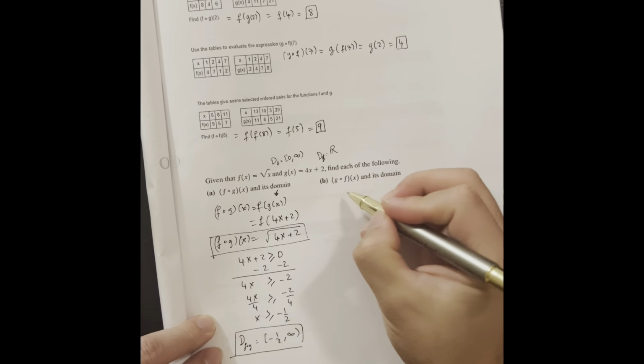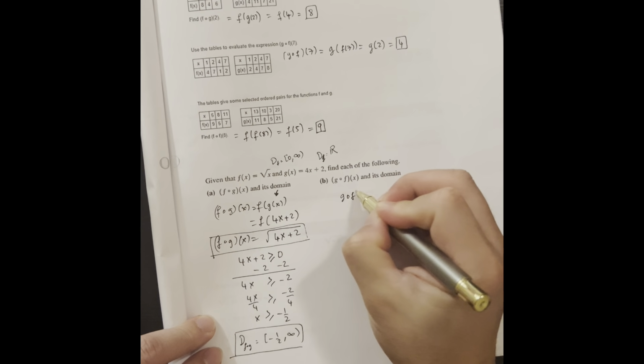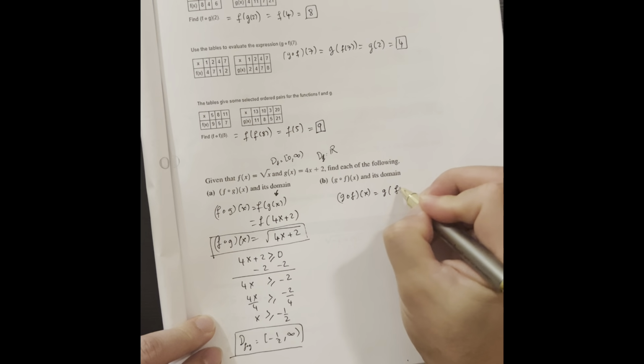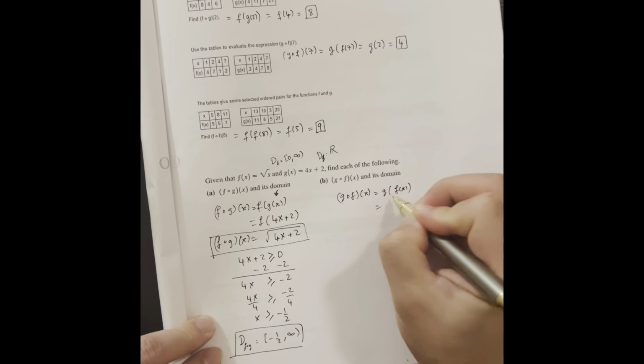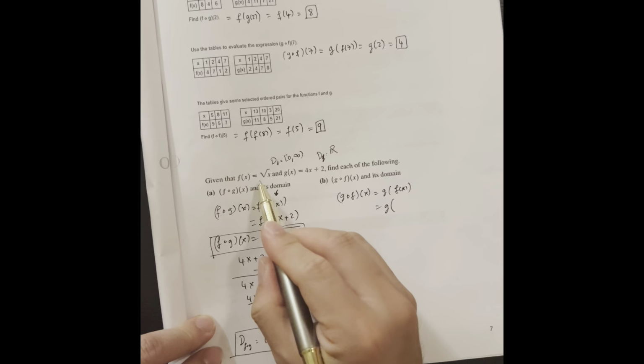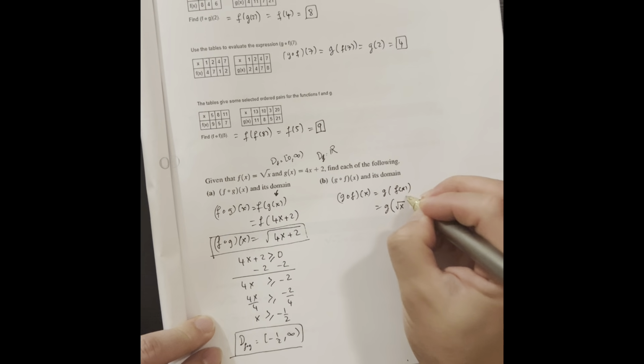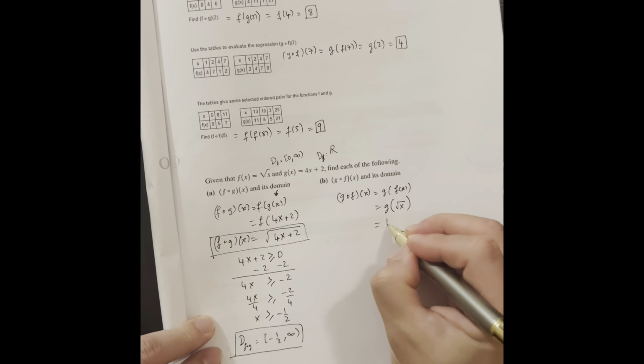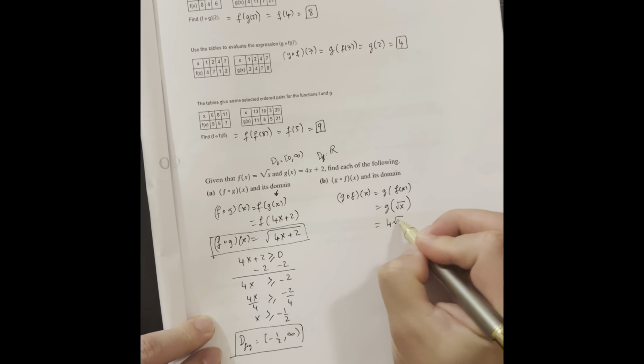Now let's look at g of f of x. That's g of f of x, and f of x is square root of x. So g of square root of x, we plug in to get 4 square root of x plus 2.